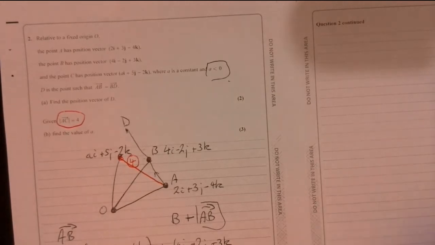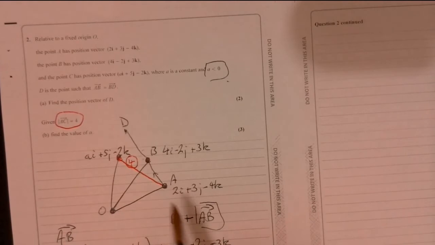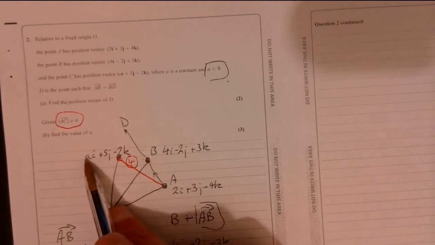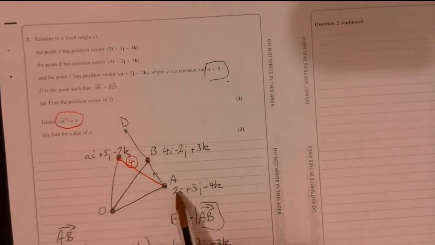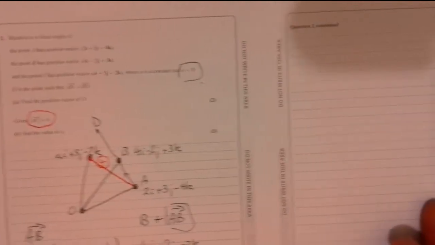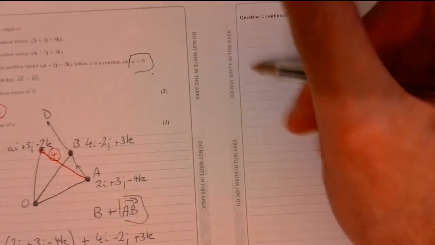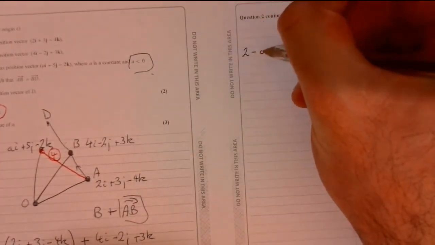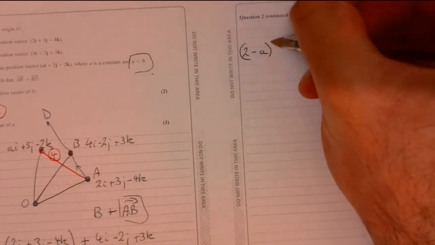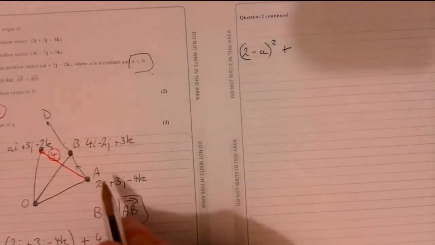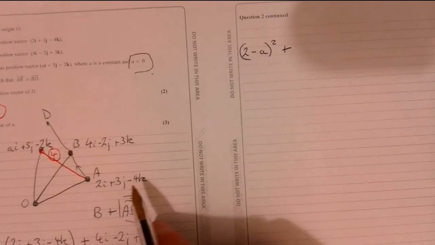So what we should be able to say, thinking about the difference of these two things, is we're going to do 2 minus a. So if I write this over here, look. So we've got 2 minus a, remember, squared, plus, as long as you're consistent about which way round you do this, it doesn't matter, I could do a minus 2, etc. Just be consistent, that's fine.